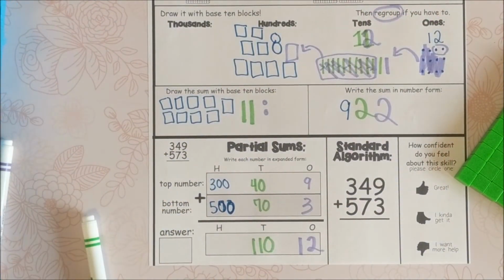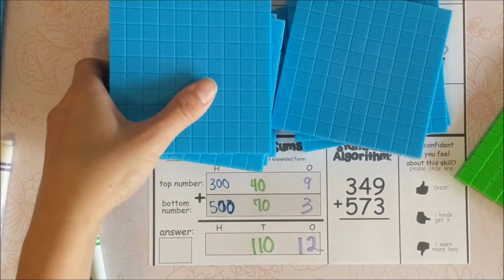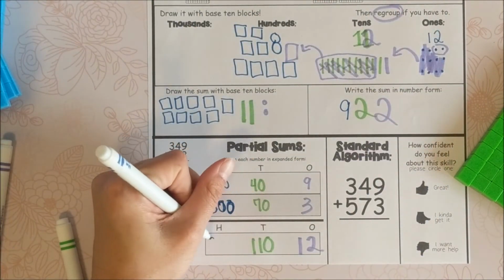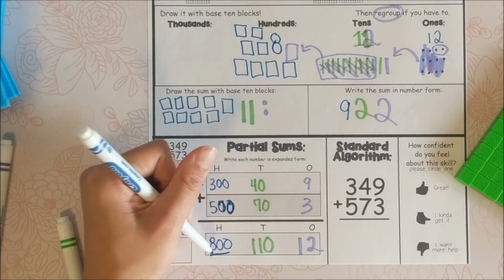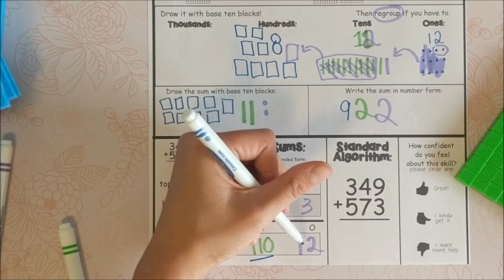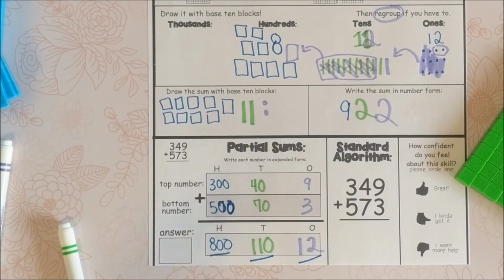So you get 110. And then we'll add up our hundreds. So we have 300s plus 500s, which gets us to 800. So we have 8 hundreds, which is worth 800. We have 11 tens, which is worth 110. And we have 12 ones, which is worth 12. Now you're going to add this together and put your answer here.